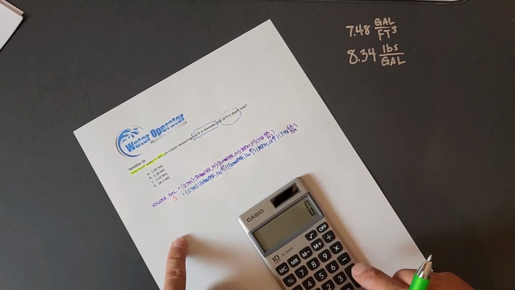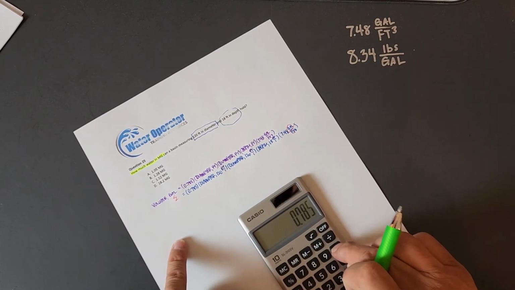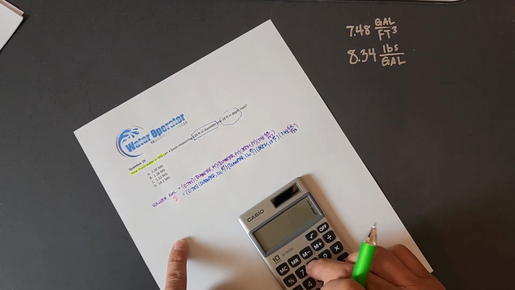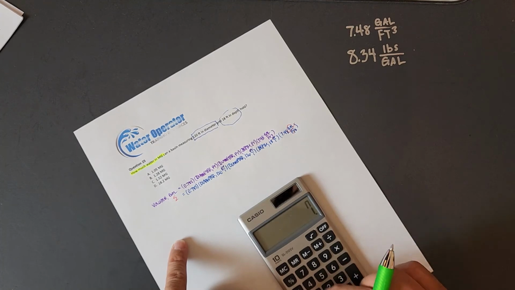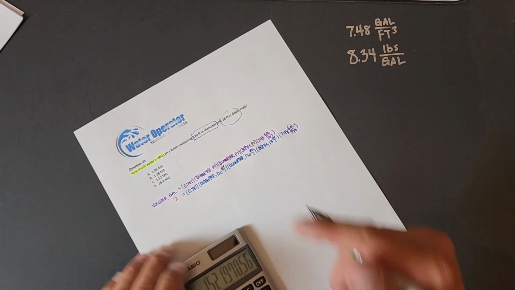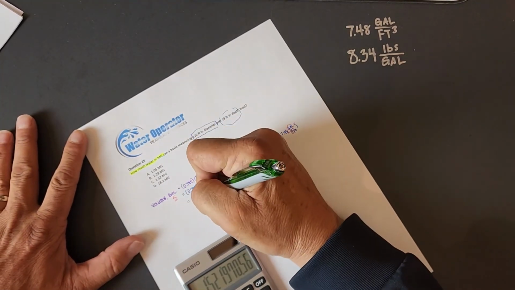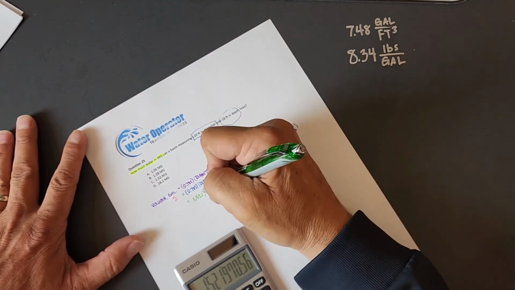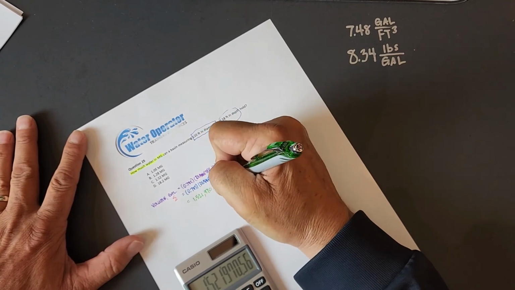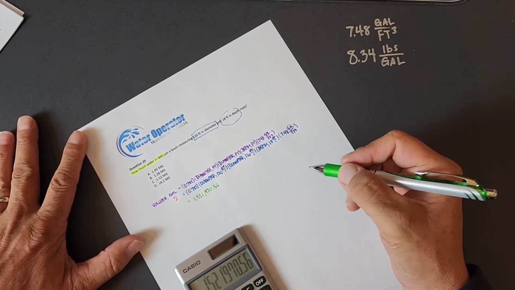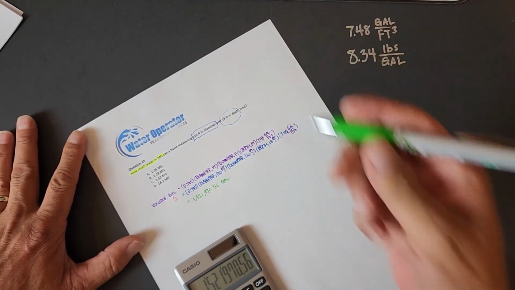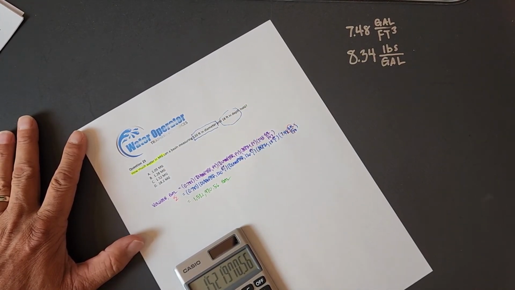So 0.785 times 120 times 18 times 7.48, and that's going to give us 1,521,970.56, and that is in gallons, but we are looking for million gallons.